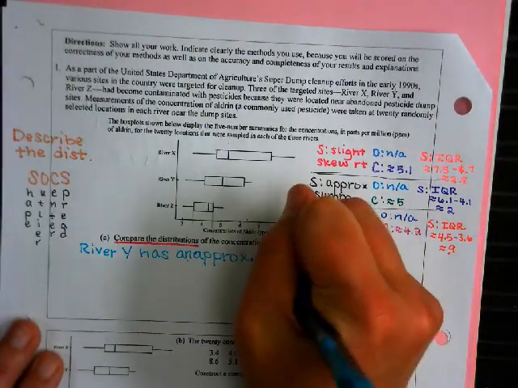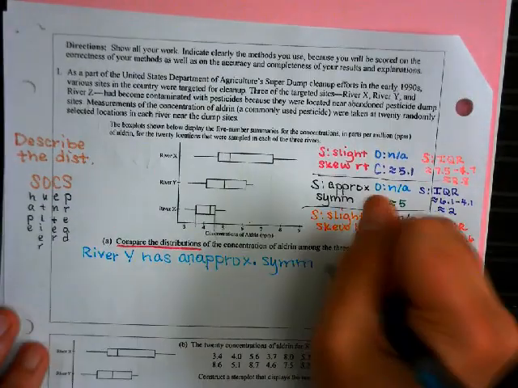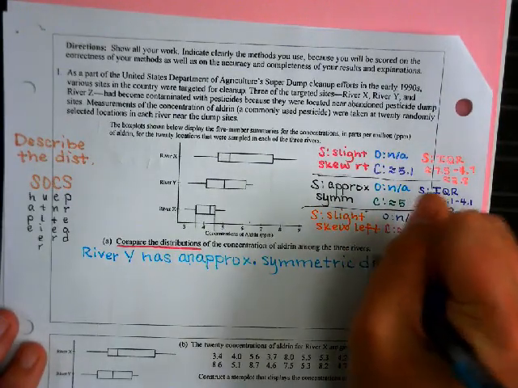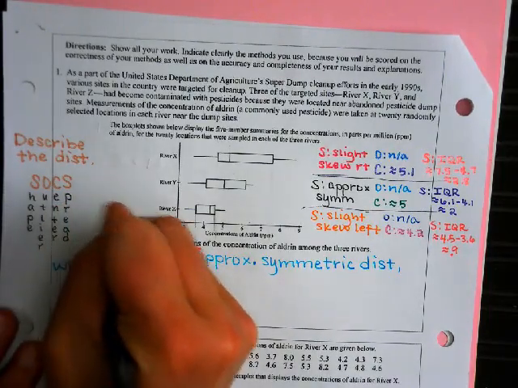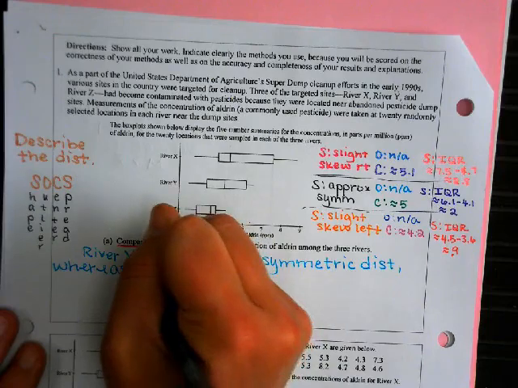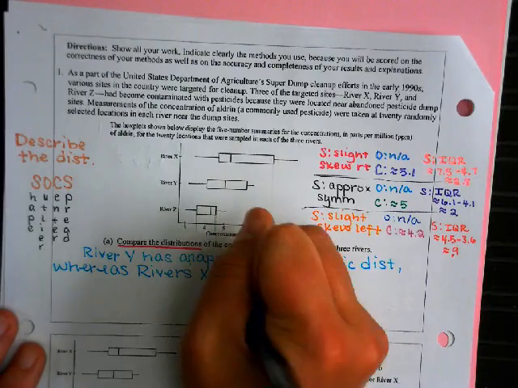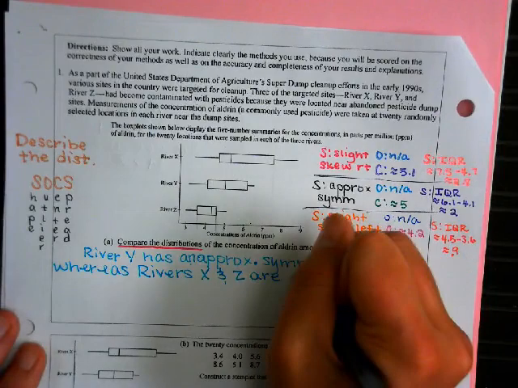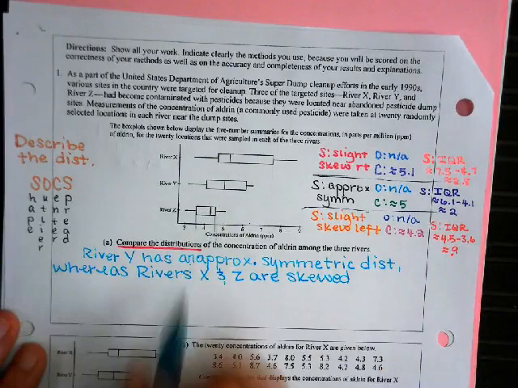So River Y has an approximately symmetric distribution, whereas rivers X and Z are skewed right and left respectively. I had bad spacing, I'm sorry. I abbreviated approximately.